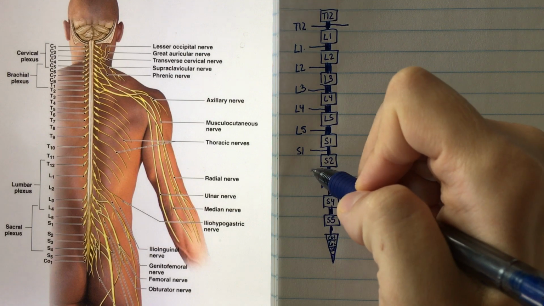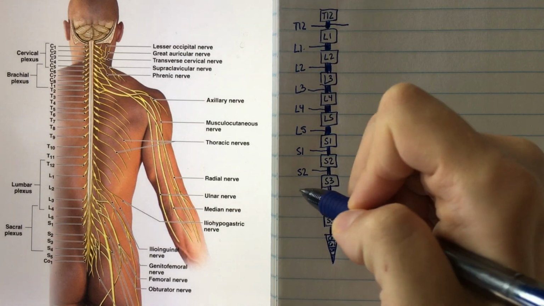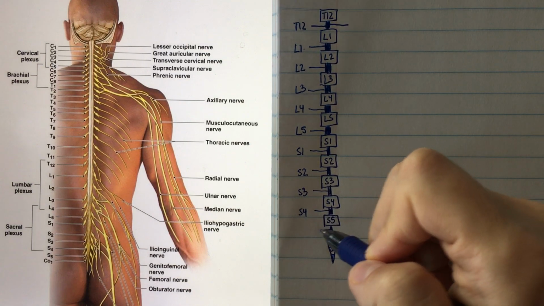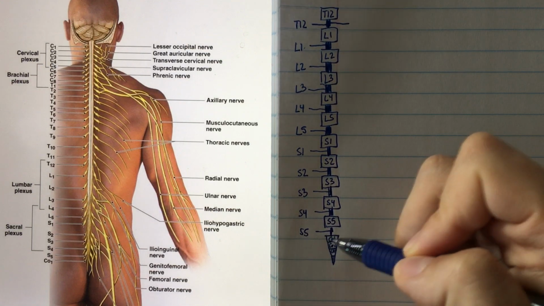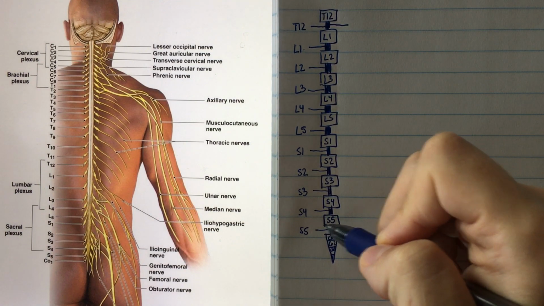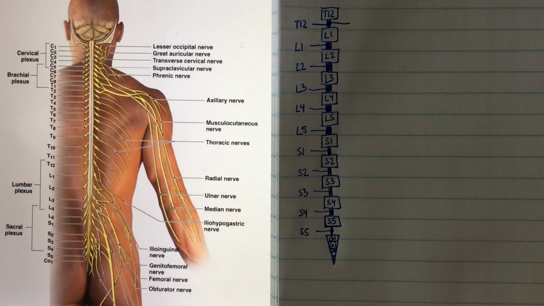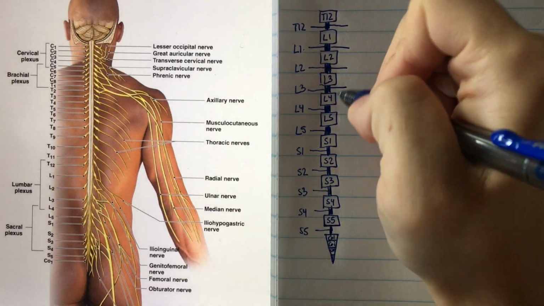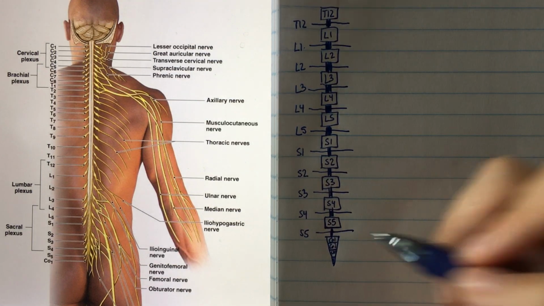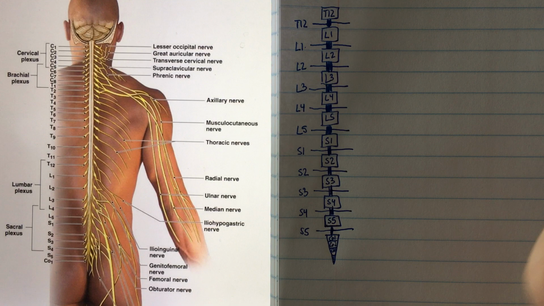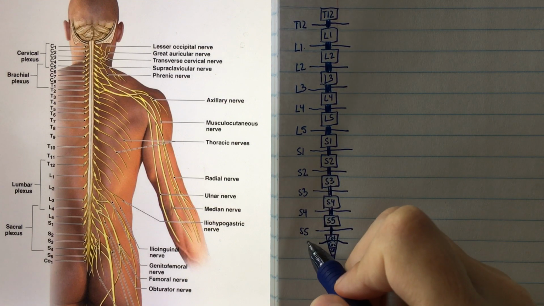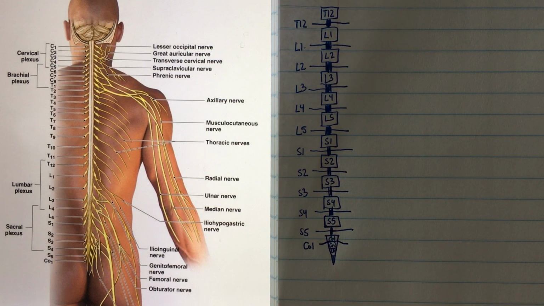S1 below S1 vertebra, S2 below S2 vertebra, S3 below S3 vertebra, S4 below S4 vertebra, and S5 below S5 vertebra. That's going to be between the last sacral vertebra, between the sacrum and the coccyx, and of course on both sides of the spinal column. And then there's going to be the last nerve, CO1, and it's going to exit between CO1 and CO2. It's a really small nerve, the coccygeal nerve.